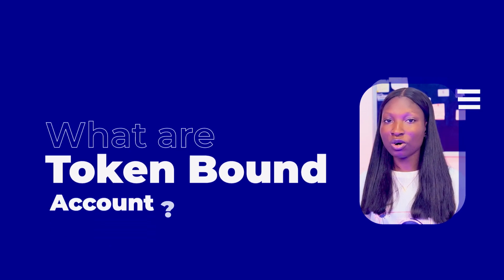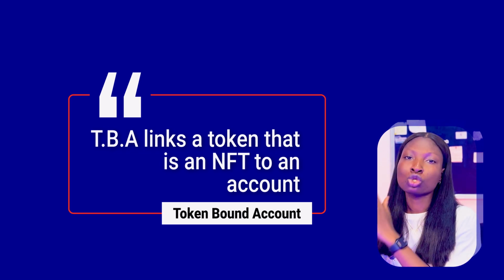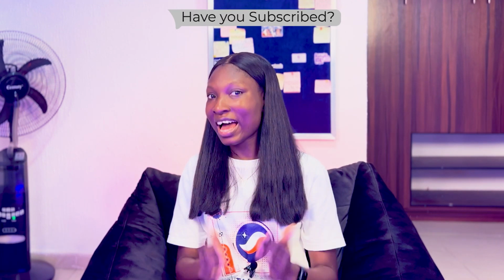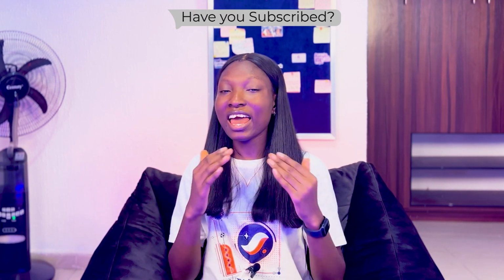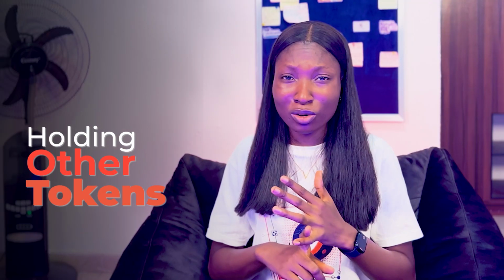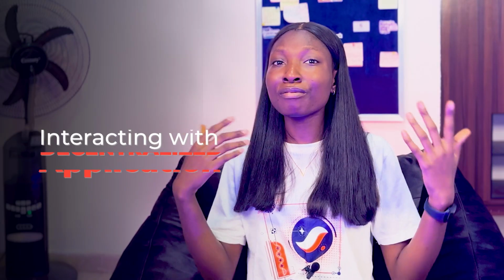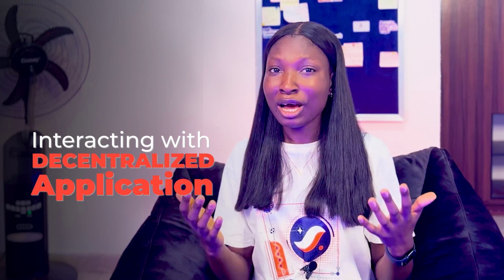Let's start with the basics. What are token-bound accounts? You can simply put that TBAs link a token, that is an NFT, to an account. That is, a token that is an NFT is bound to an account. This means that every linked NFT can act as its own account, capable of holding other tokens, executing transactions just like your normal wallet, and interacting with decentralized applications, right?